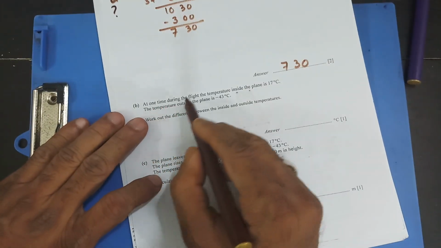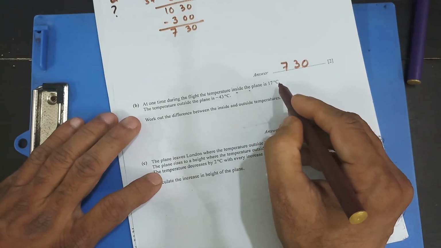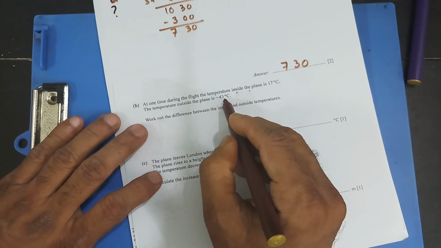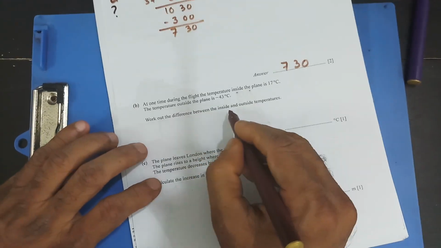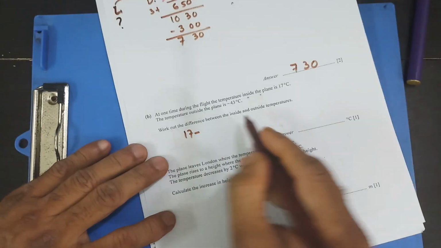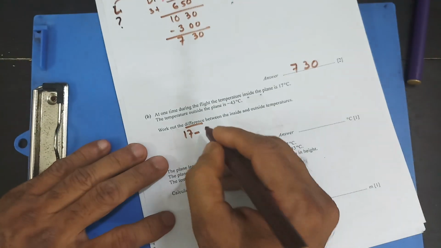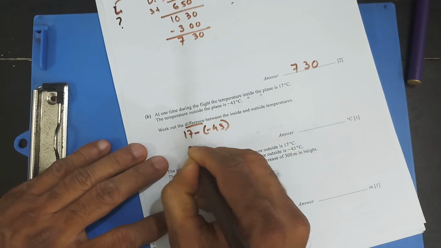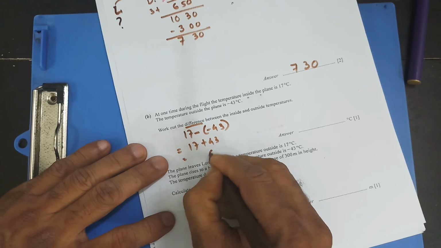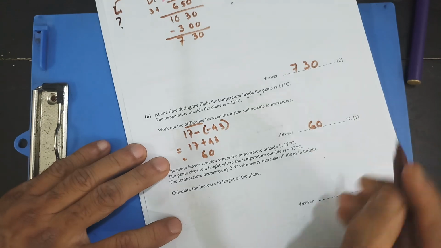At one time during the flight, the temperature inside the plane is 17 degrees centigrade. Okay, the temperature outside the plane is minus 43 degrees centigrade. Work out the difference between the inside and outside temperature. So whenever it says difference, subtract the small one from the bigger one. That's the easiest way to do it. So this is going to be 17 plus 43, and 3 plus 7 is 10, carrying 1, 5 and 1 is 6. So 60 degrees centigrade.